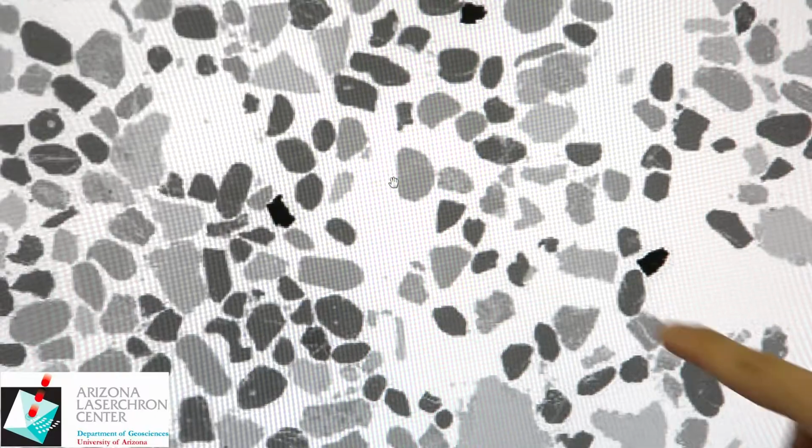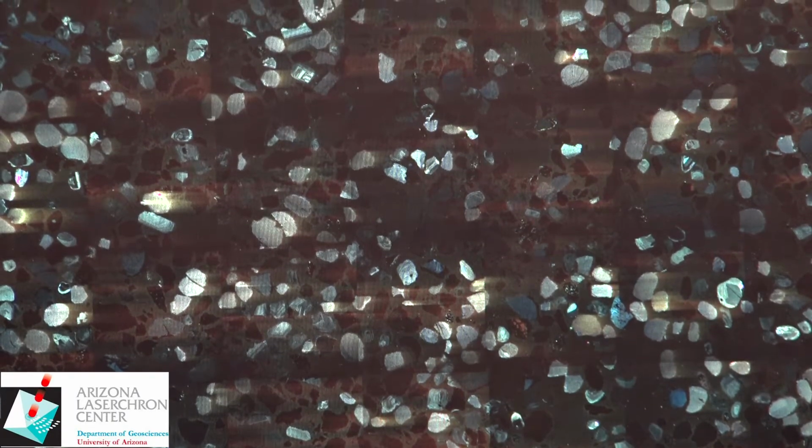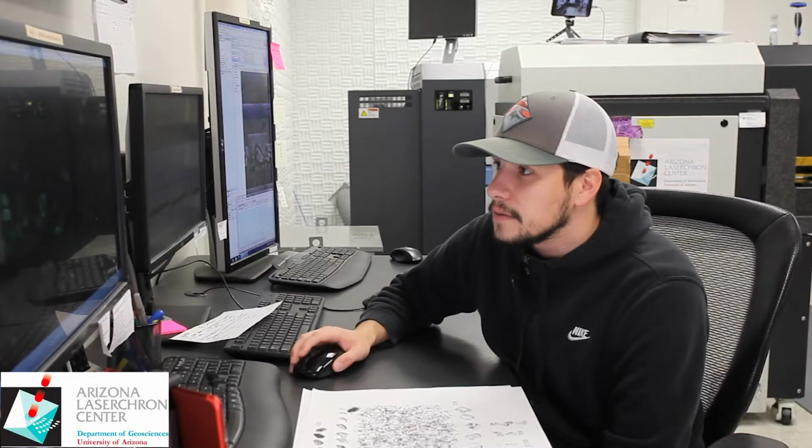If we look at the same sample in CL response, we can get even more information out of it and maybe start to tell what some of these lighter crystals are. So in a colored CL image, on the monitor right now of that exact same sample we were just looking at, it gives you a whole lot more information. Zircon in CL typically generates a blue to greenish yellow coloring, and we can see that within this sample here. So I'm going to zoom into that same exact area we have just previously been looking at, just to see what the differences are.